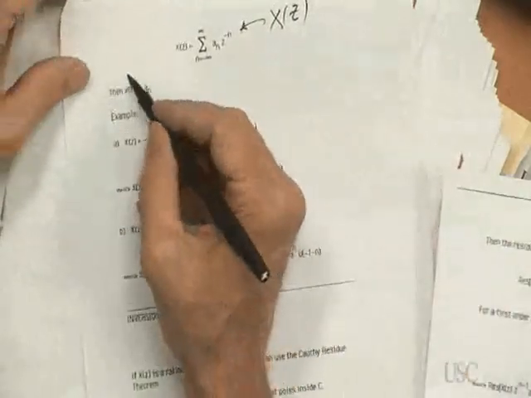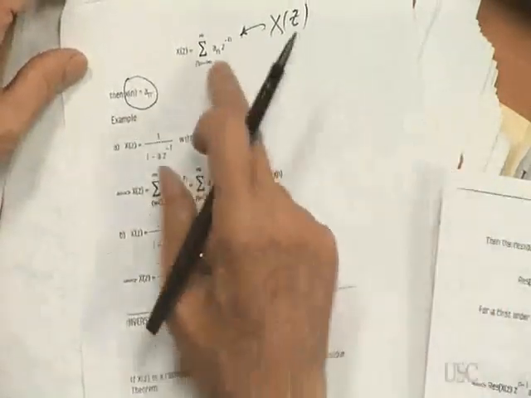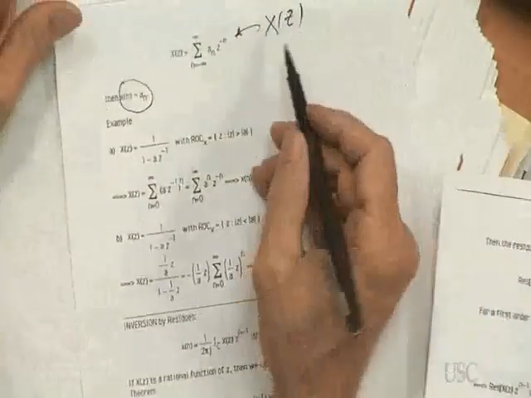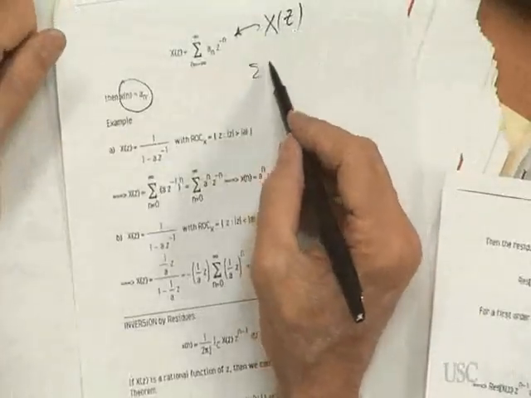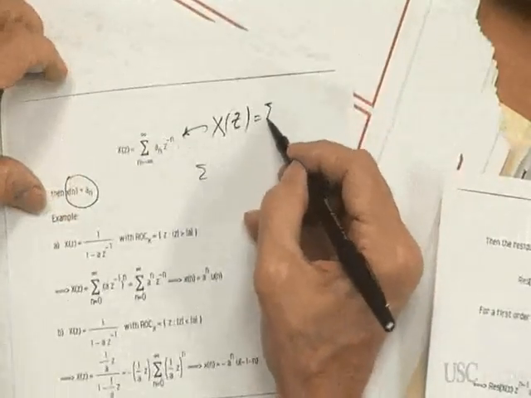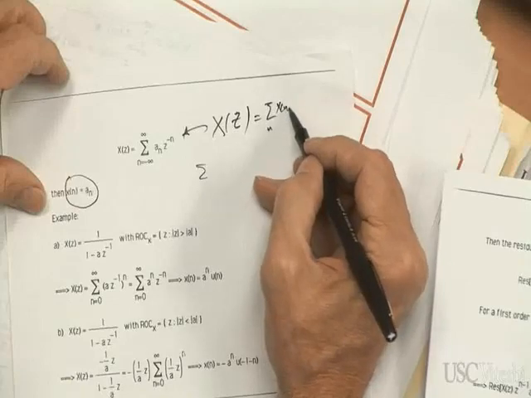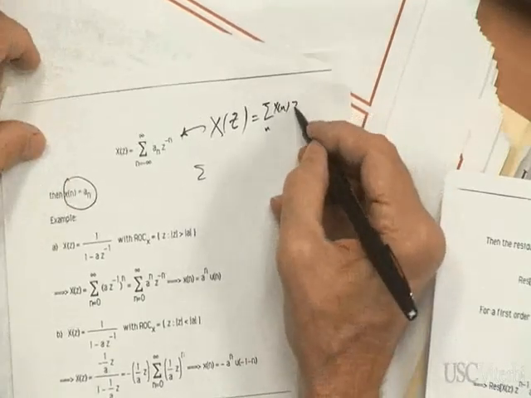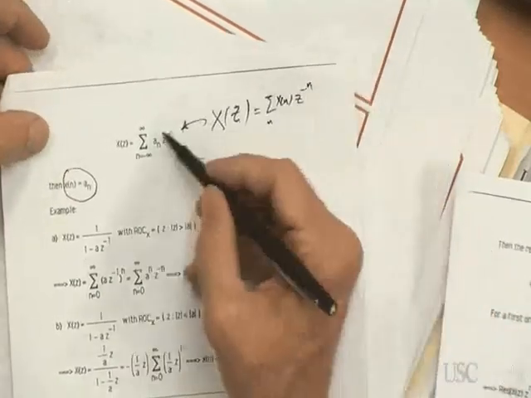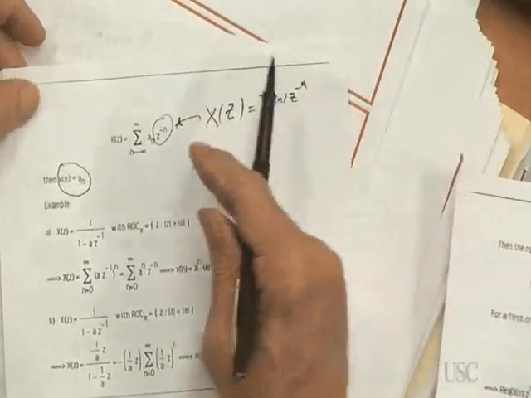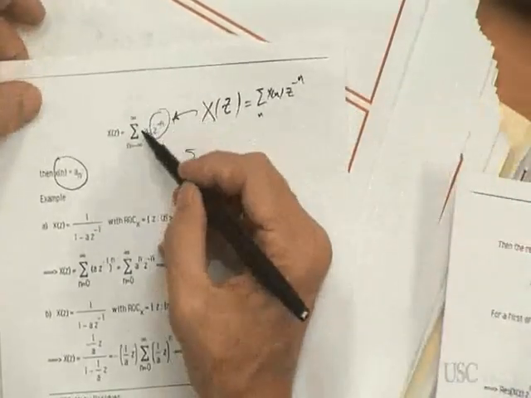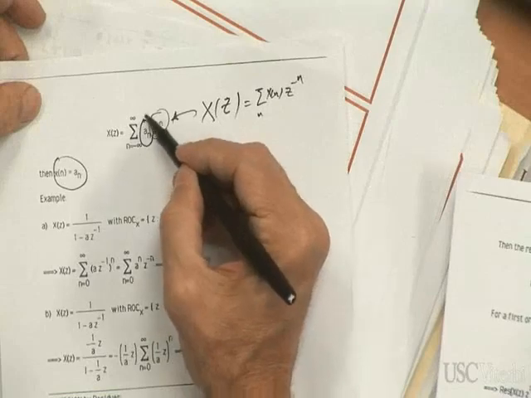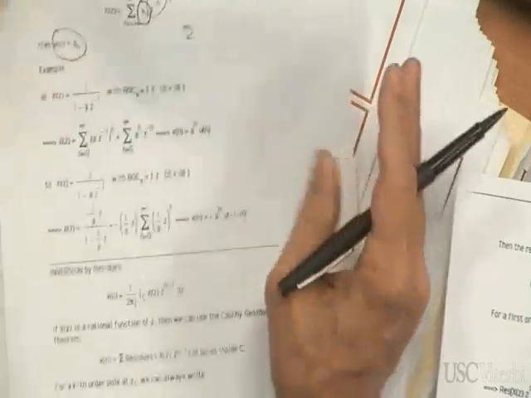I can just read off x[n] directly from the coefficients by definition. Remember, the summation of x[n] times z to the minus n, that's the Z-transform. So if I have a power expansion, the coefficients are exactly my x[n]'s.